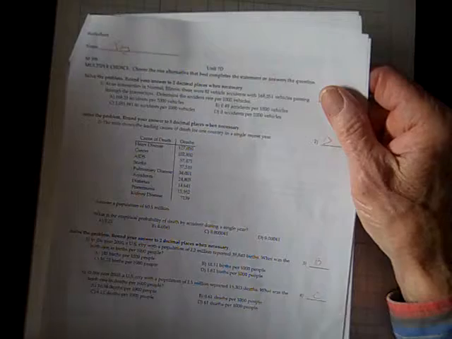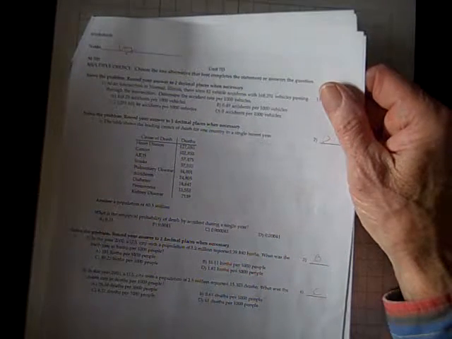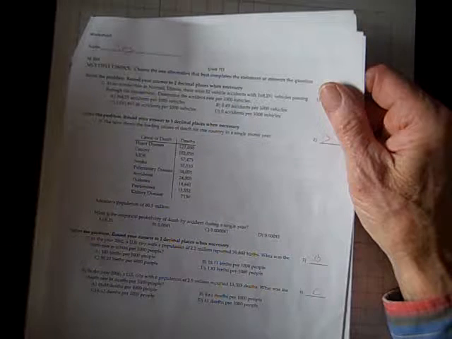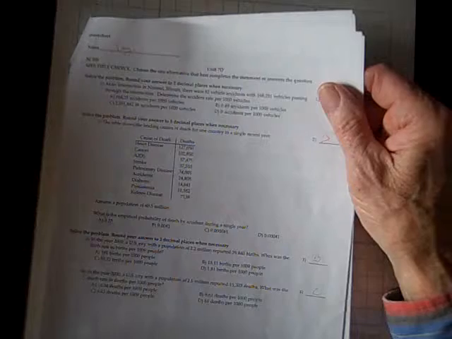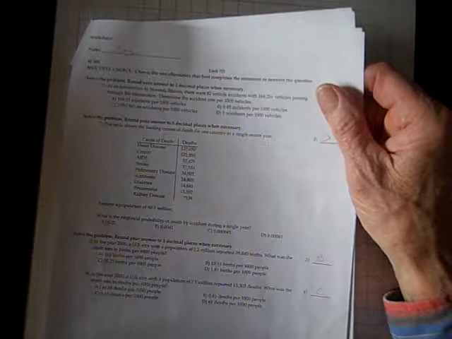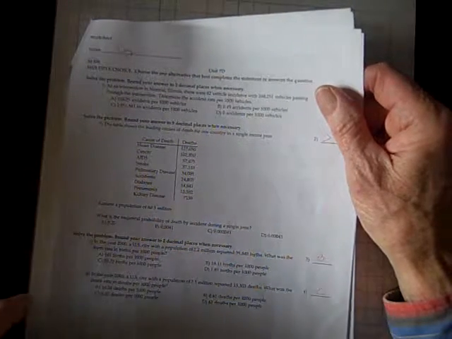Now for number 2, the table shows the leading causes of death for one country in a single year. Assume a population of 60.5 million. What is the empirical probability of death by accident during a single year?